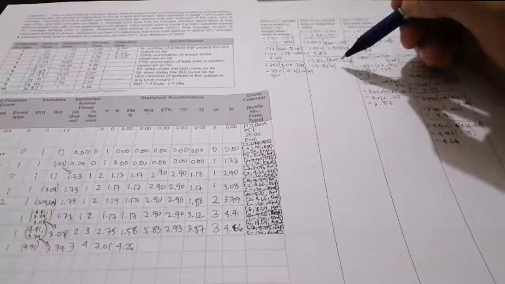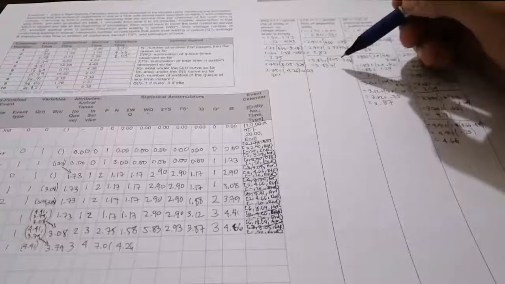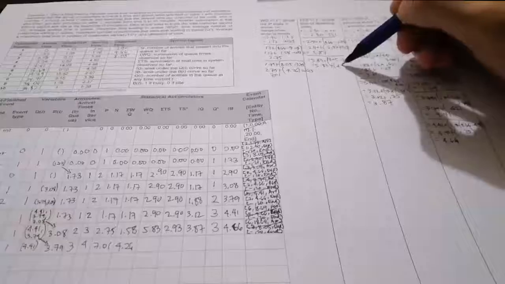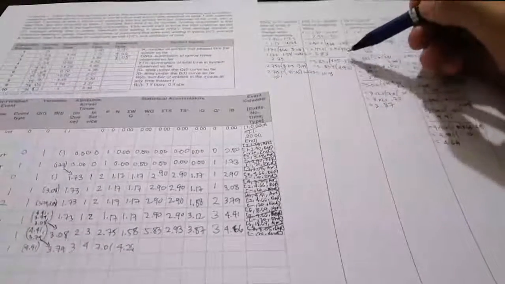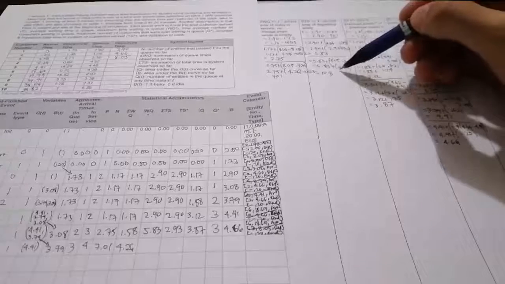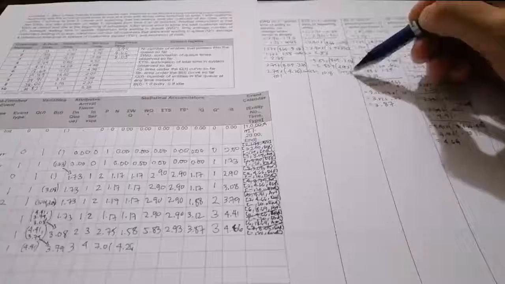ito. 4.97. So, plus 5.83, this is 10.8. So, let's just take note again, 4.97 as a new instance of total time in system, and we'll label it as TS3.